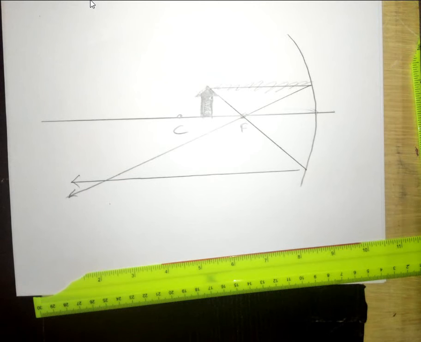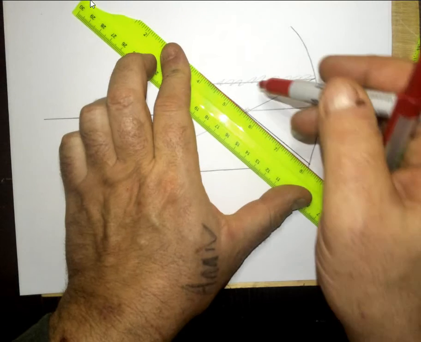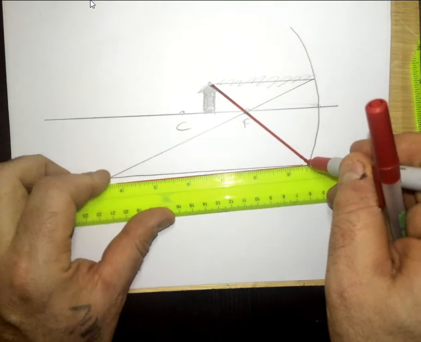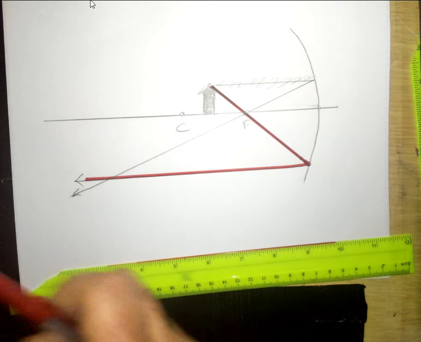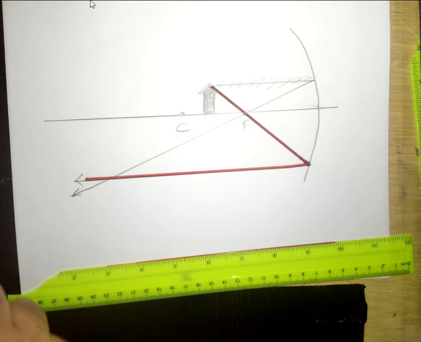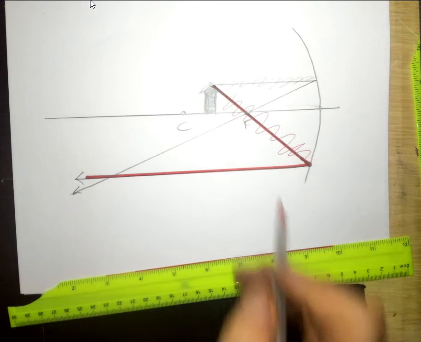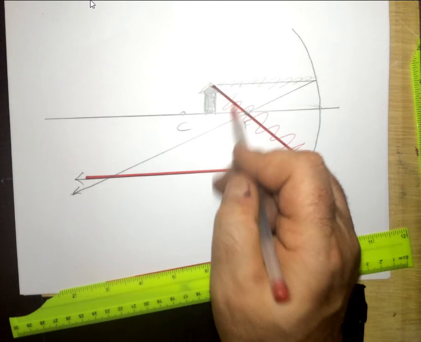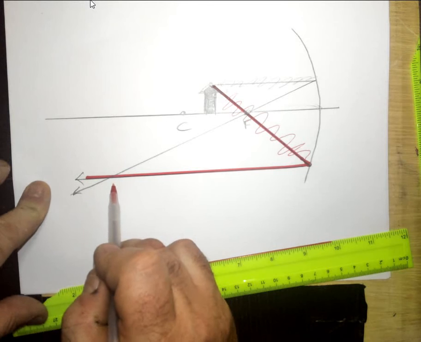I'm going to do that again in red. Here's the incoming ray, and the reflected ray is parallel. And then I cross out the incoming ray. I don't want to get confused by this intersection here. That'd be bad, wrong, don't do it. It's this intersection here of the two reflected rays.